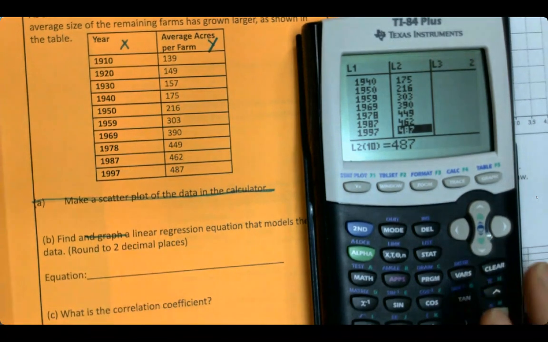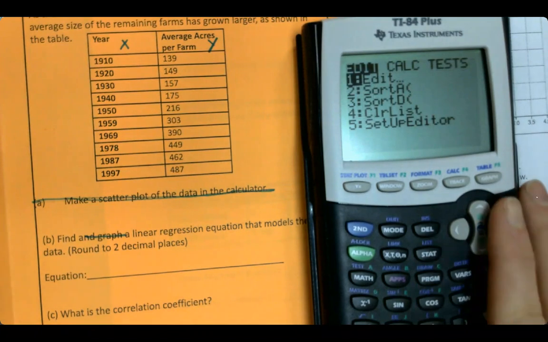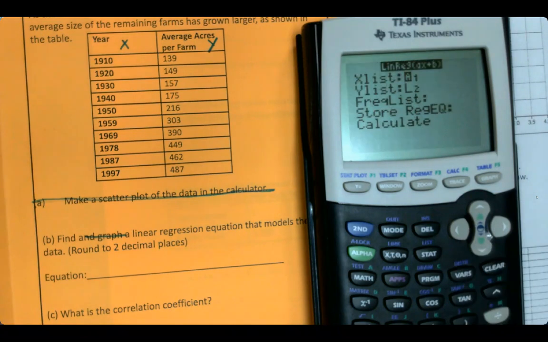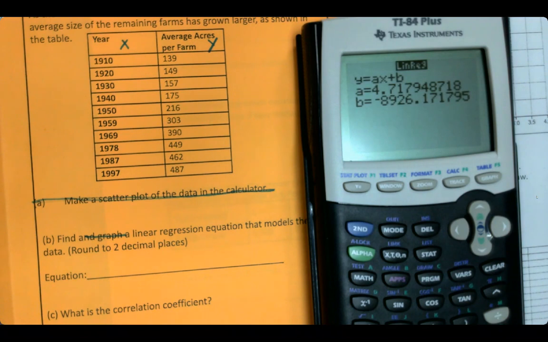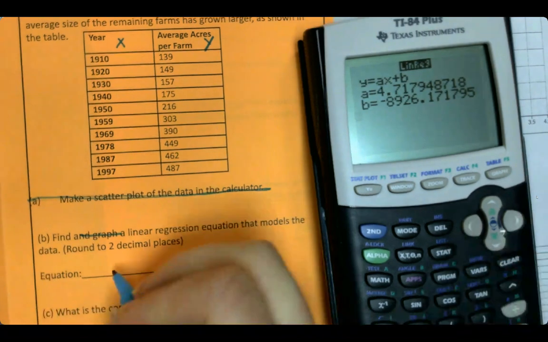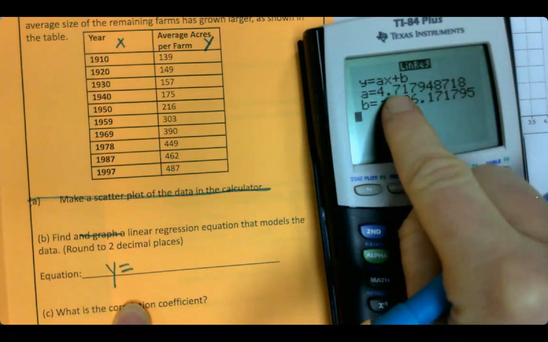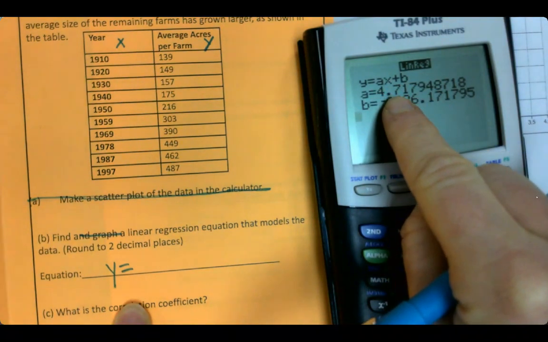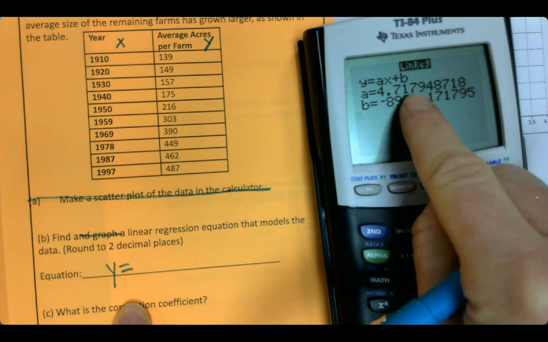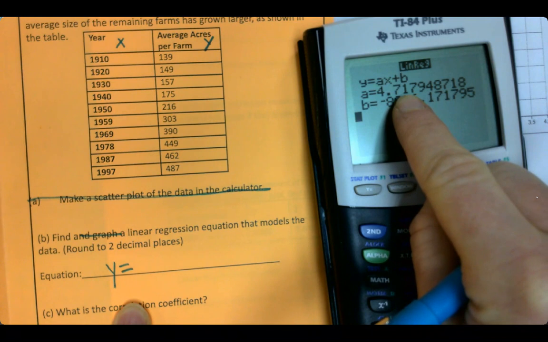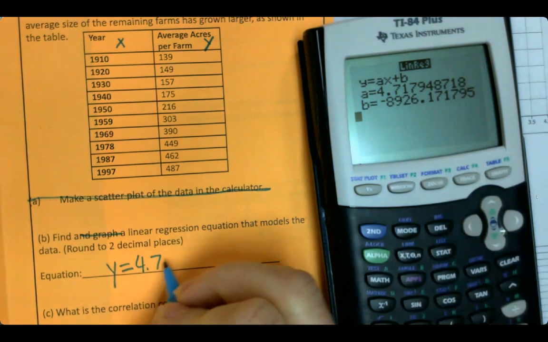We want to do the linear regression equation, so go to Stat, over to Calc, down to number 4, which is linear regression. Calculate. We're rounding to 2 decimal places. So the equation is y equals, it says ax plus b up here. So that means we're going to do 4.7, it says 17, so that third place, 7 makes the 1 go up to a 2. So that's my slope.